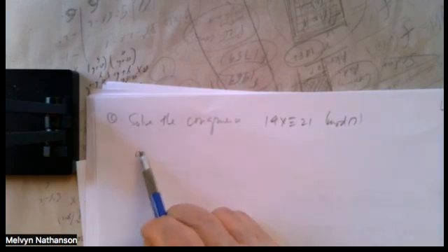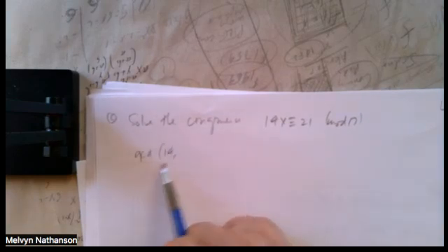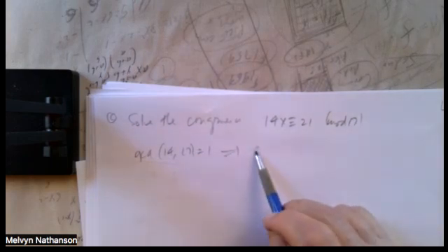So the greatest common divisor of 14 and 17 is equal to 1. So this congruence has a solution. In fact, it has a unique solution mod 17. How do we find it?